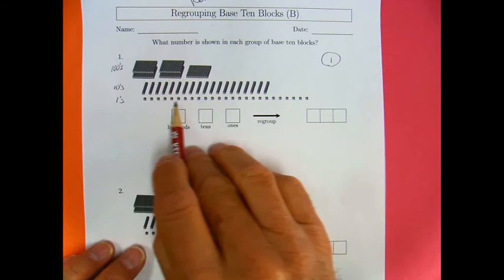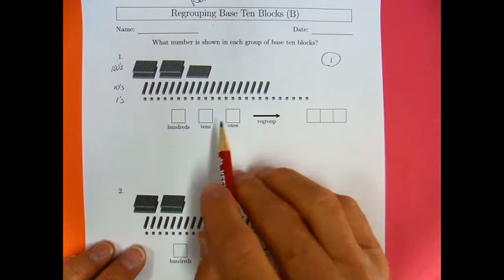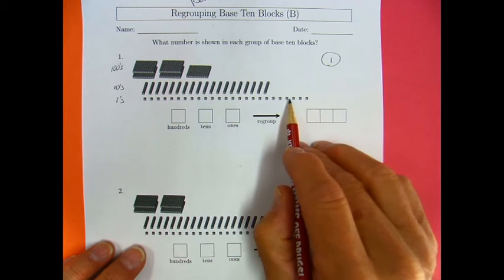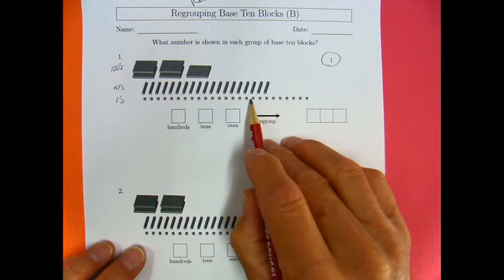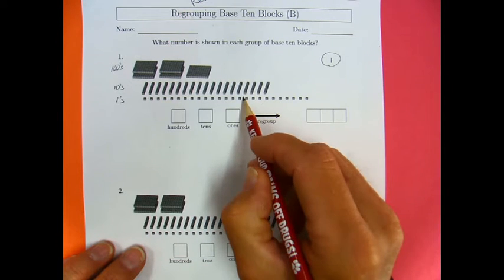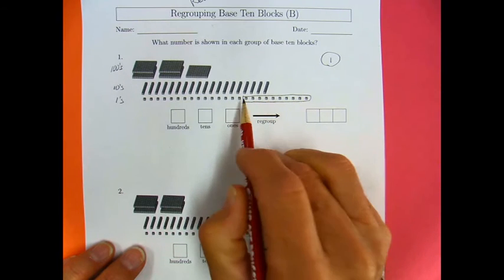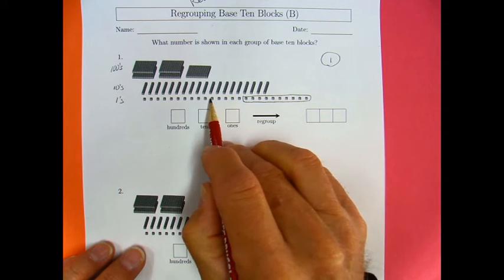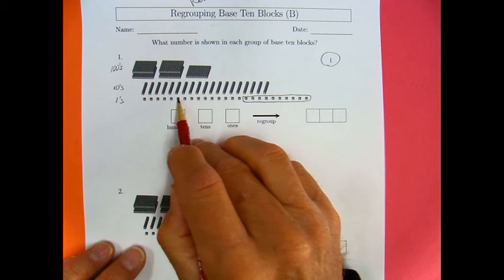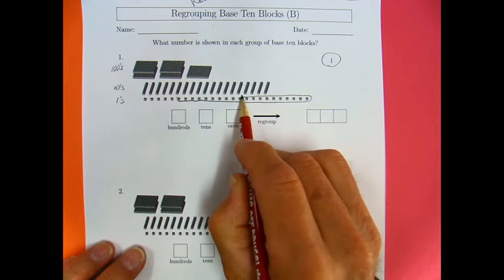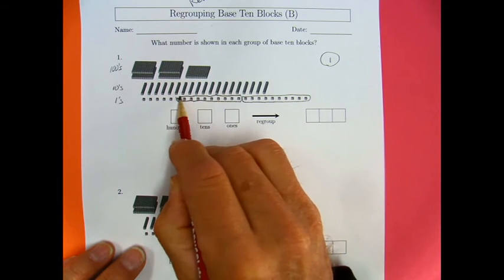We're just going to go ahead and count the ones, and then write the number in the square here. 1, 2, 3, 4, 5, 6, 7, 8, 9, 10. But every time I come across 10, I'm going to group them. Since we're doing the base 10 number system, this is what we do in base 10.